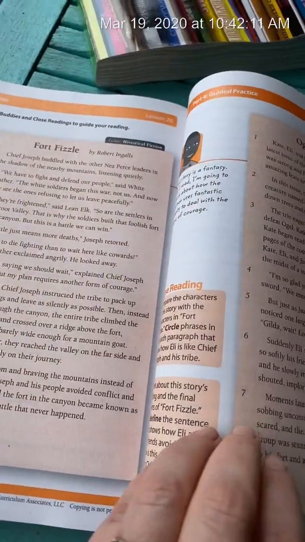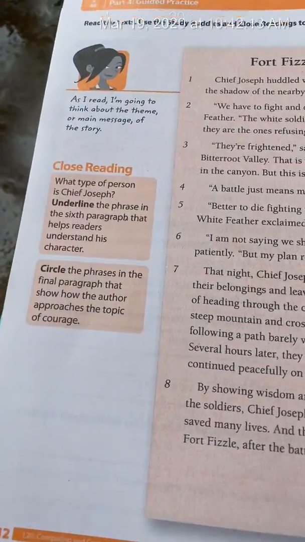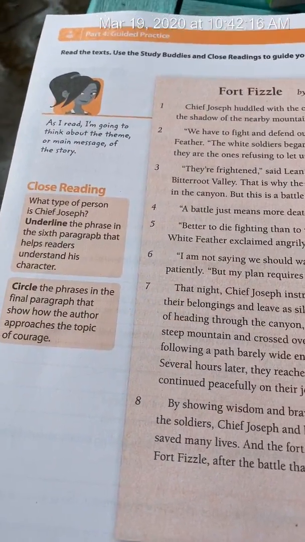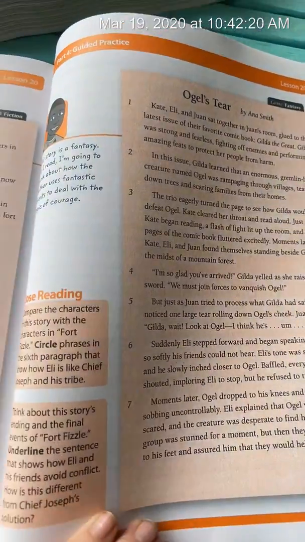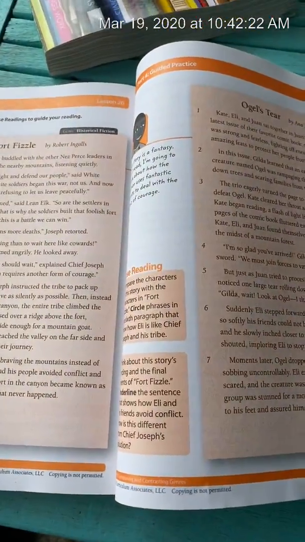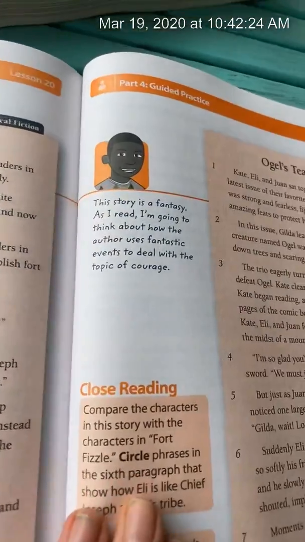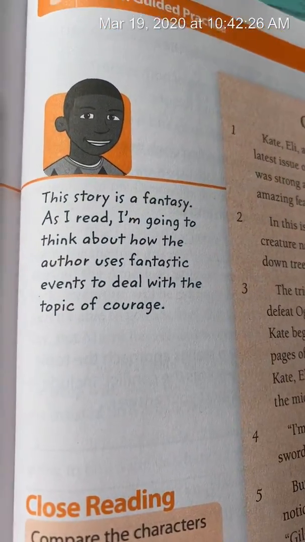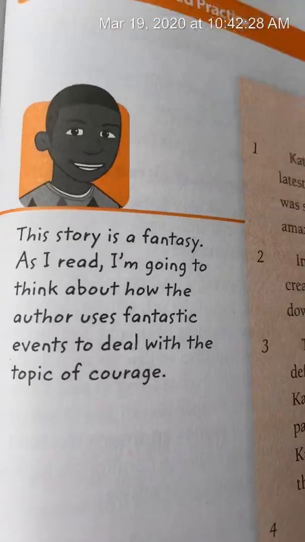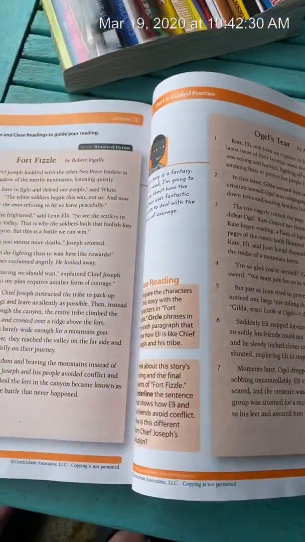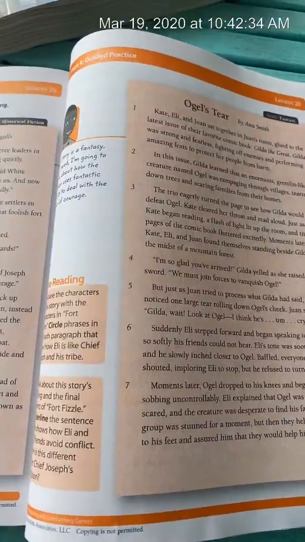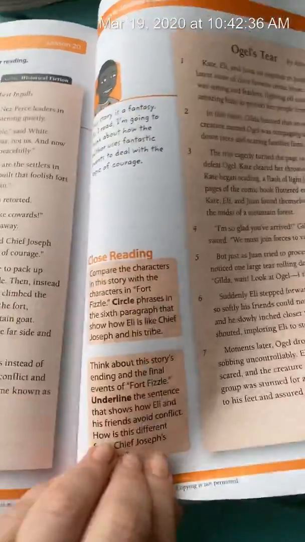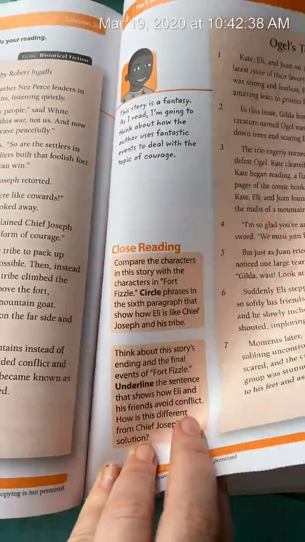And after you do the close reading, and yes, I do want you doing the close reading, read Ogle's Tears over here. Now, I'm going to tell you guys, these two stories share a similar theme. And I think that this study buddy right here is going to help you identify the theme that they share. See, sometimes the book is very helpful if you pay attention to all the details around it. I've got a couple of close reading questions right here.